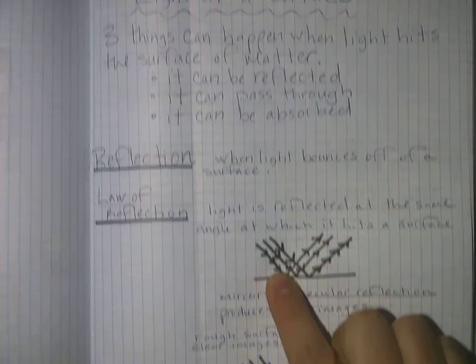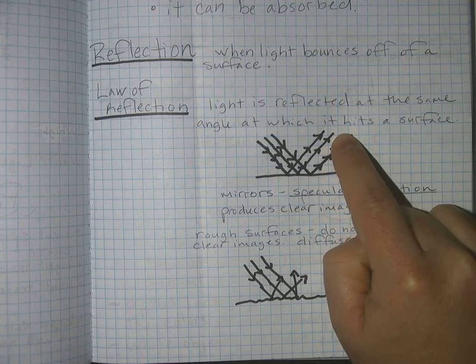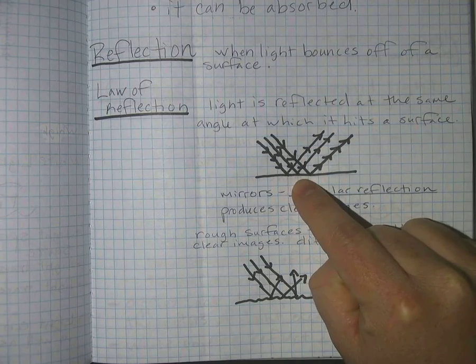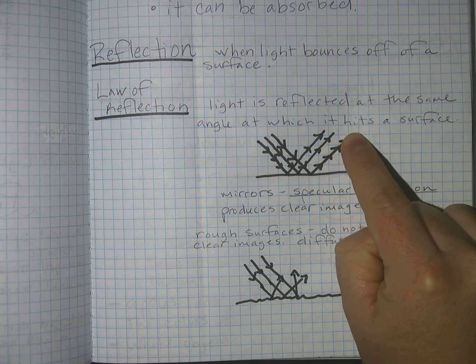Picture you and a friend. Here's you, here's your friend, and you're bouncing a ball back and forth against a wall. You would throw the ball at the angle that you want it to bounce off of. Light does the same thing when it hits a surface.